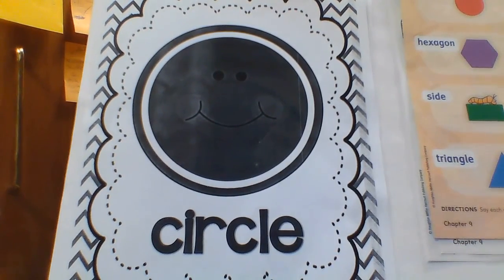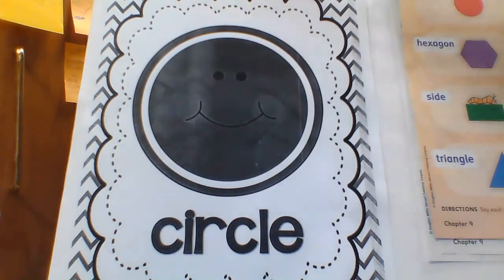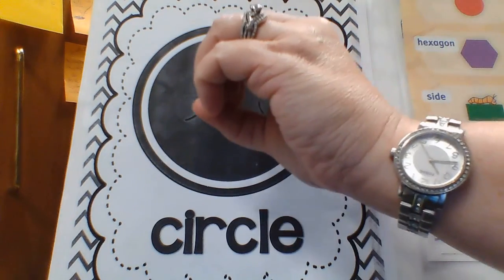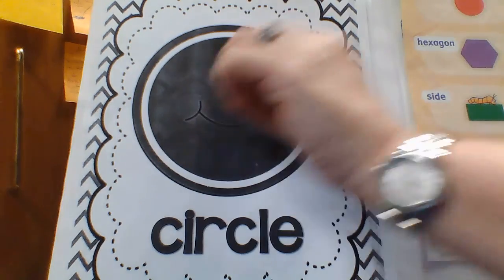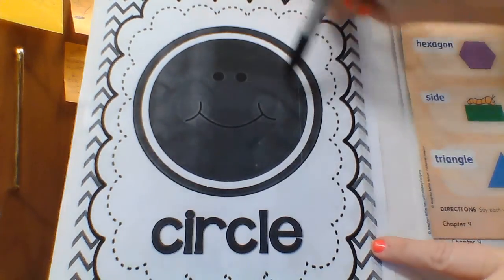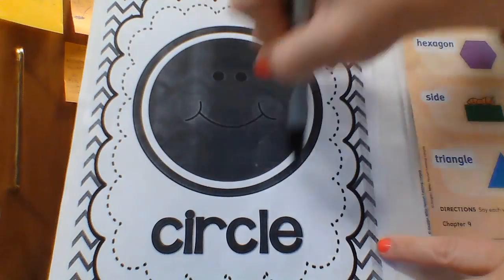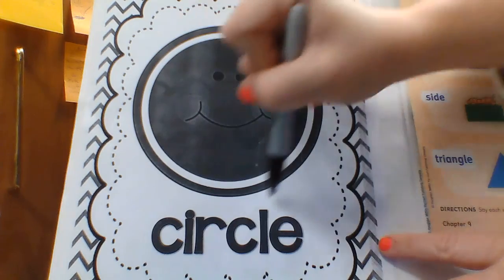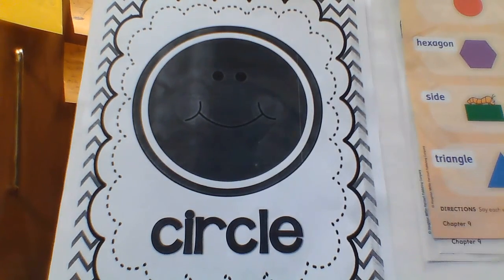Now let's look at the circle. The circle is pretty cool because it has 0 sides, 0 vertices. It is just one continuous curve. It is a curve that just goes around and around and around. So a circle has 0 sides, 0 vertices, or points.